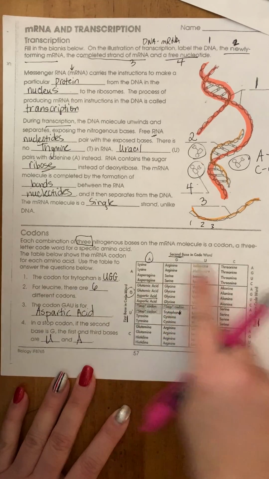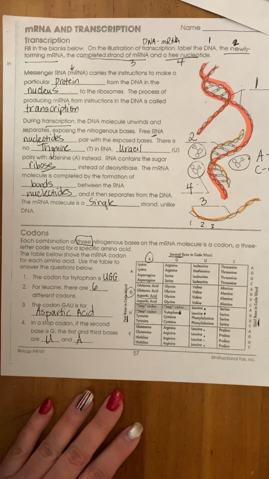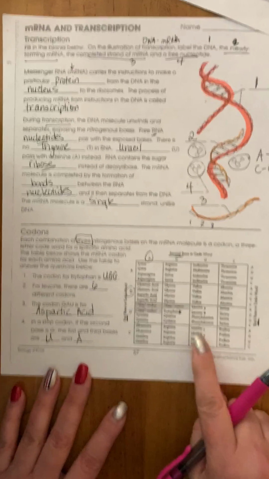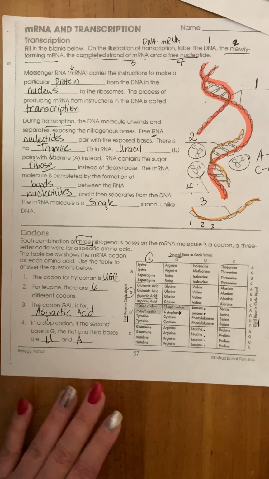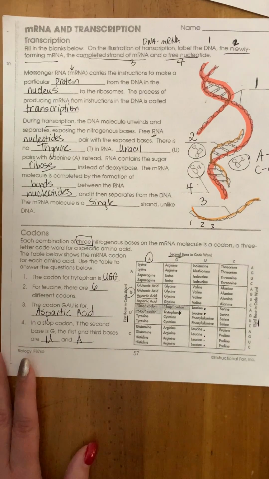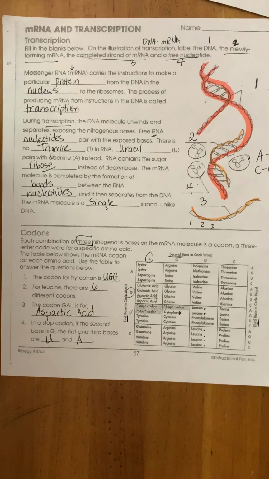Once you get more practice with it, it's fairly simple and straightforward. I would never ask you to memorize this because just like the periodic table, you can get access to it. It's in the textbook, it's online, and I will give you a copy when we do the assignment on Tuesday and Wednesday, okay?